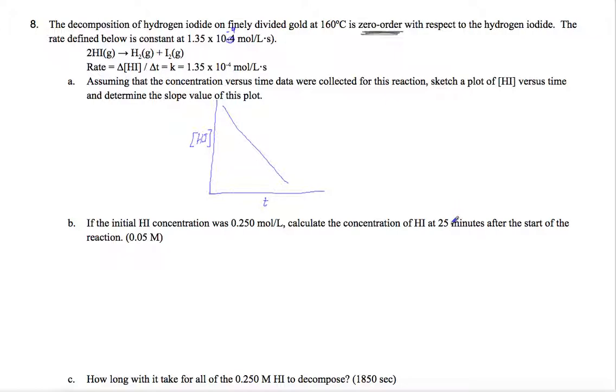Calculate the concentration at 25 minutes. We have our concentration of something at a given time, negative constant times time plus the concentration initial. So that is the 0 order integrated rate law equation, and we just plug things in. We have 25 minutes here. How long would it take for, oh, I'm sorry. I'm on the wrong problem. Yeah, here, now I got it.